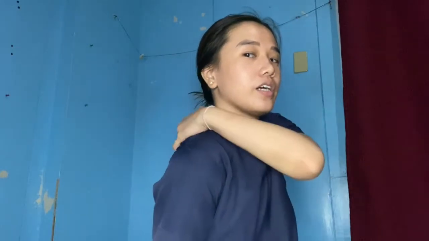Also, we have your scapulothoracic joint. Your scapulothoracic joint extends towards the back, here, your scapula. So these are some of the joints that contribute to the shoulder movements.